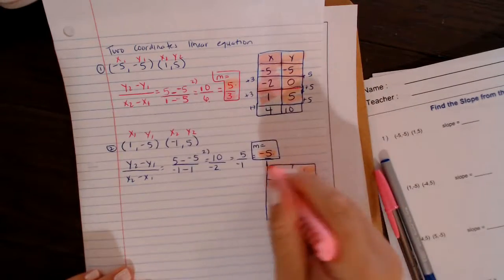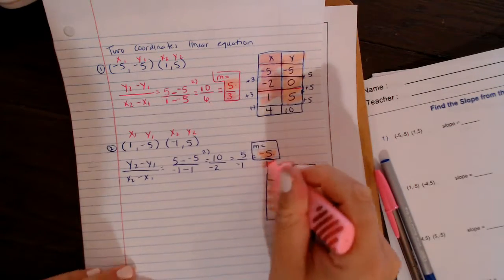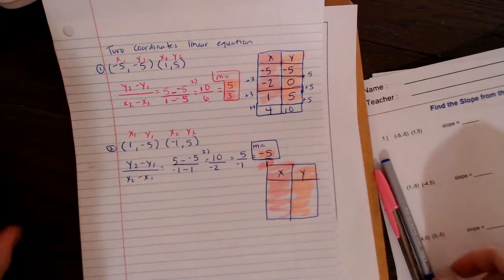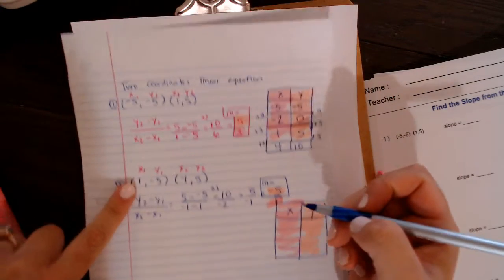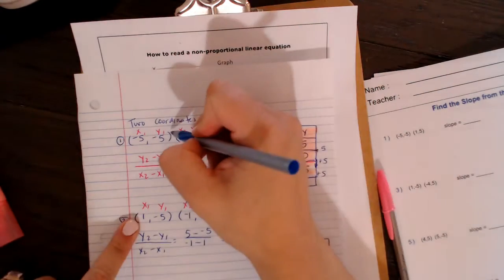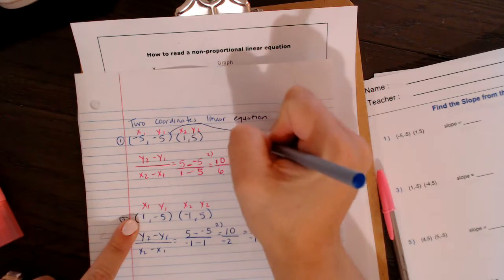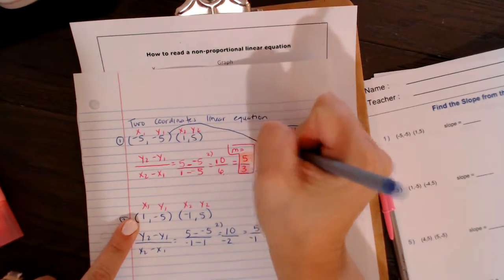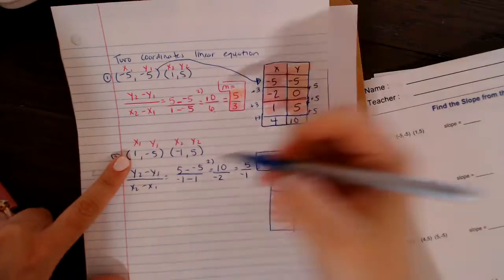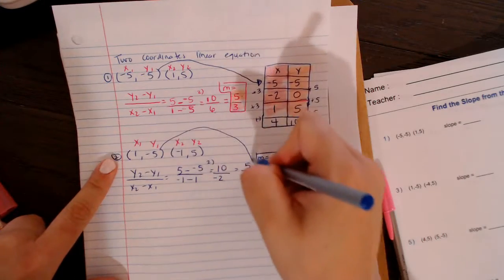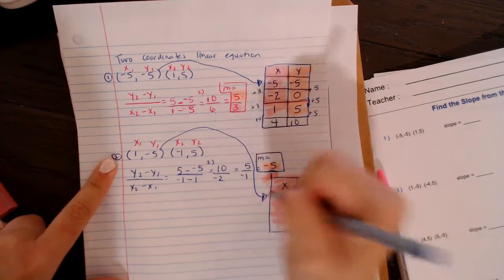My x. There's nothing underneath it, so it's a 1. My first point. Why don't we go here and put a line so you know that's how we started it.